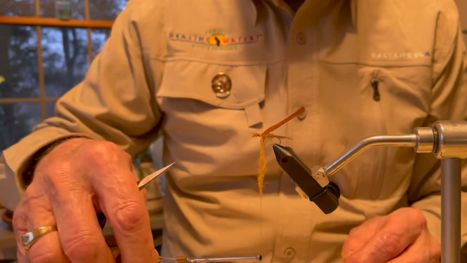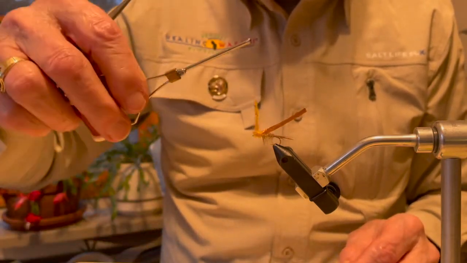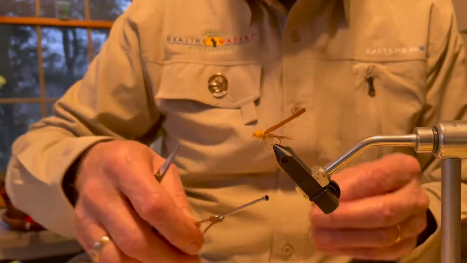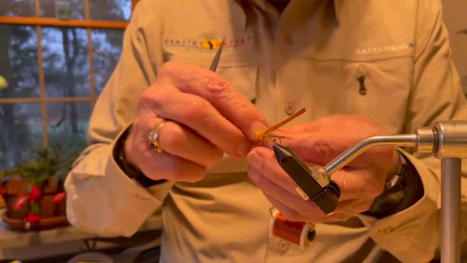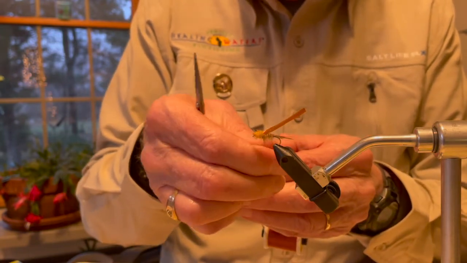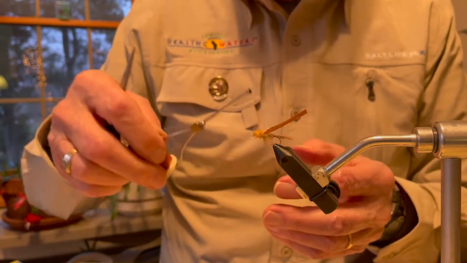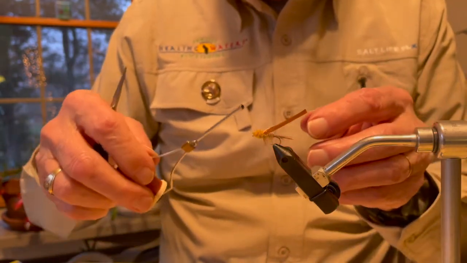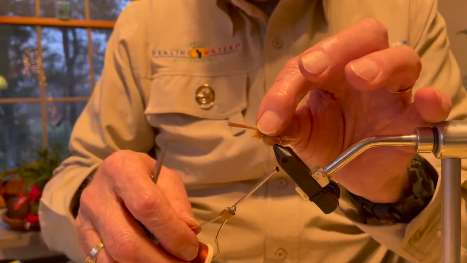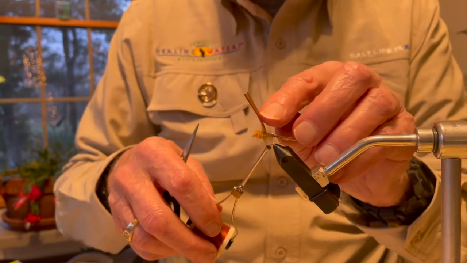And I'll make a few wraps going forward towards the eye of the hook, and then come back to build up a little bit of bulk right behind. And I think I could use just a little bit more on there. Okay, bring my thread forward, bring my wing case forward, and hold it down. So my thread is right in place to finish the head of the fly.